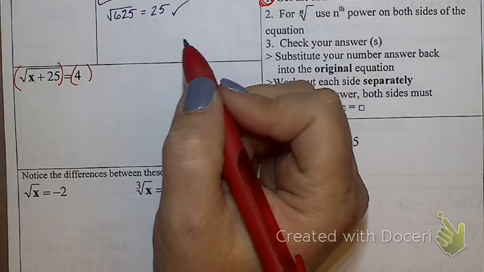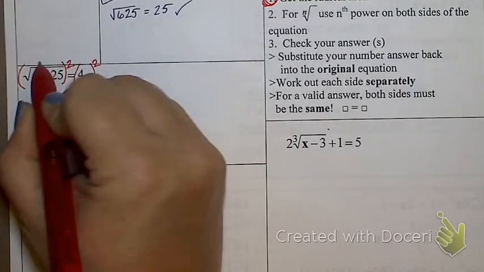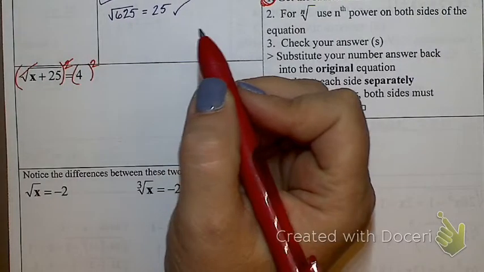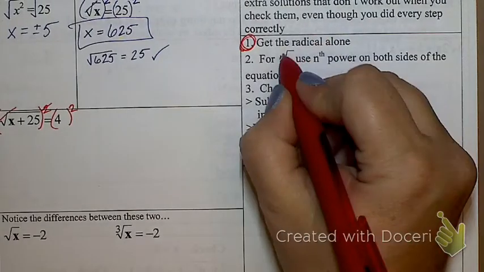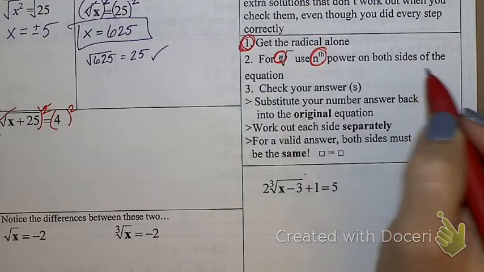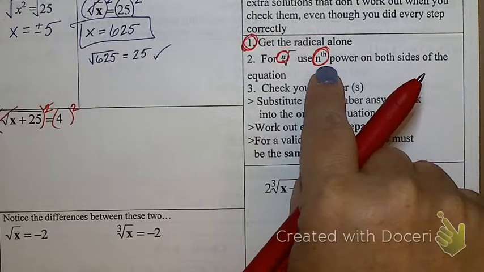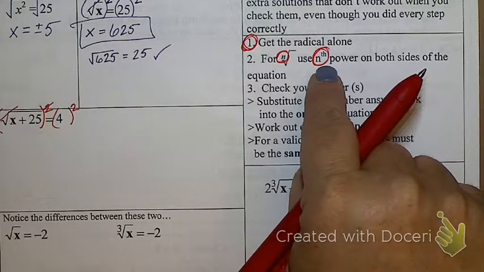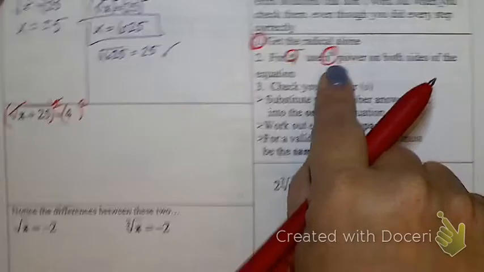What power am I going to raise both of them to? The second power, because the second power cancels out a second root. The power that I raise it to must match the index on the radical. Does that make sense? So if it was a cube root, what would I raise both sides to? The third power. If it was a fourth root, I'd raise both sides to the fourth power, and so on.